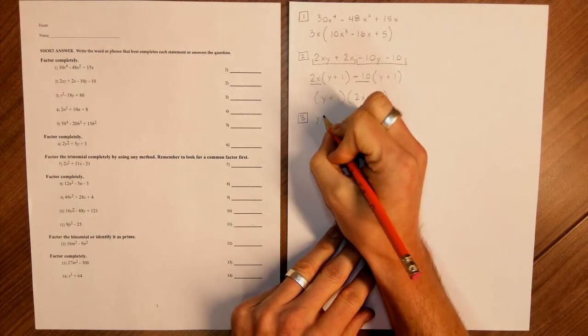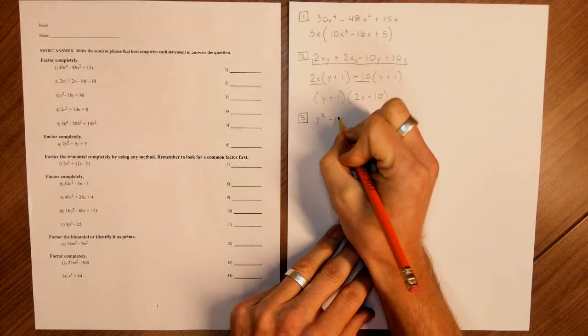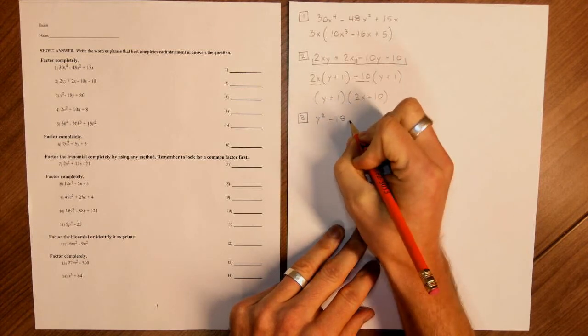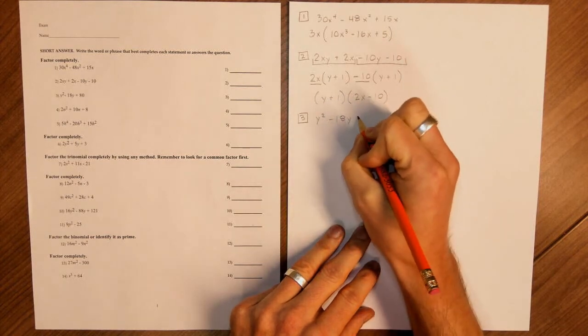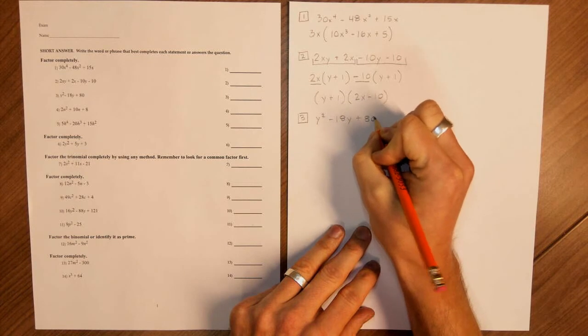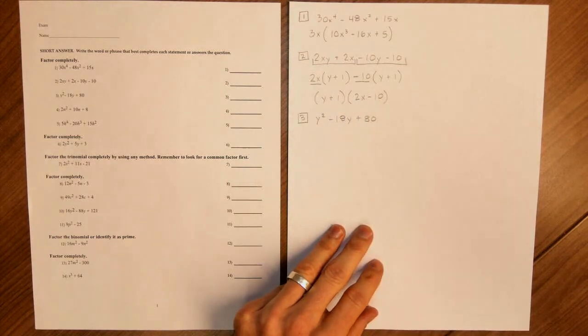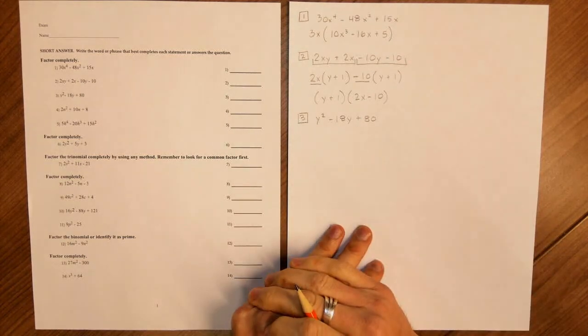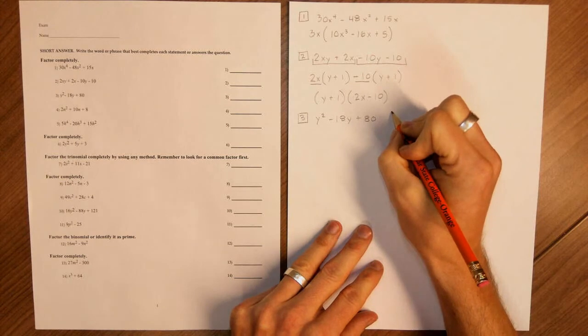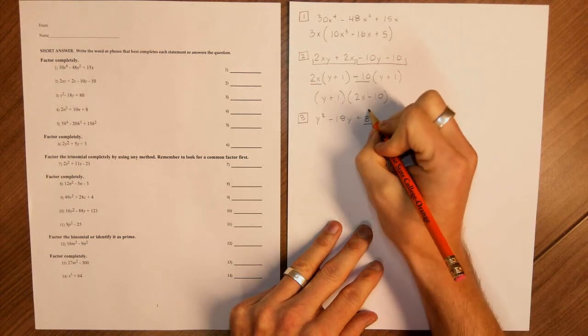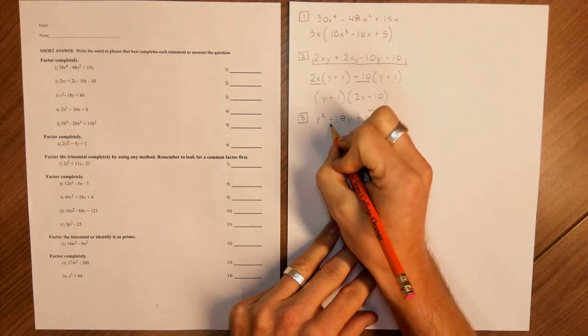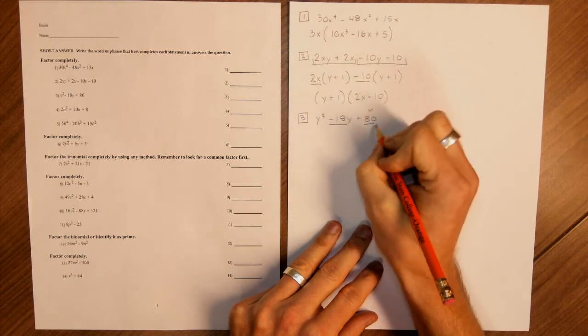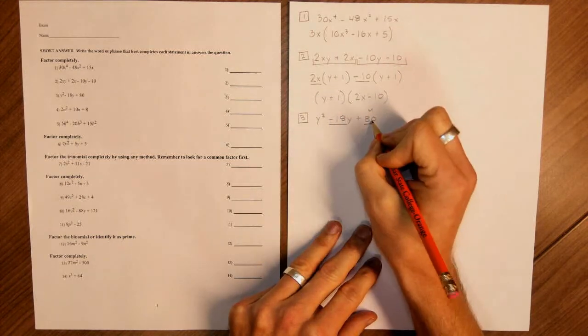We get y squared minus 18y plus 80, right? And so we can just split these out into linear factors. A lot of professors will go around it the long way, but really what we're doing is we're trying to find out what multiplies to give you that number, 80, right?